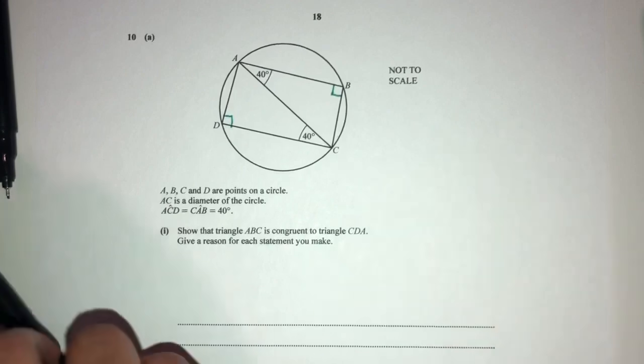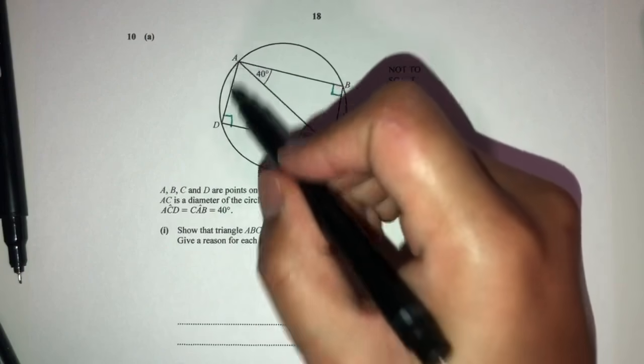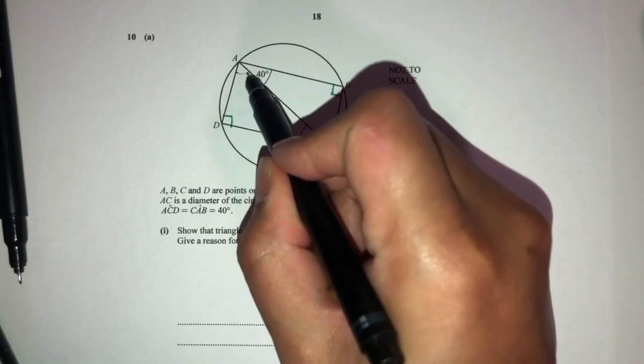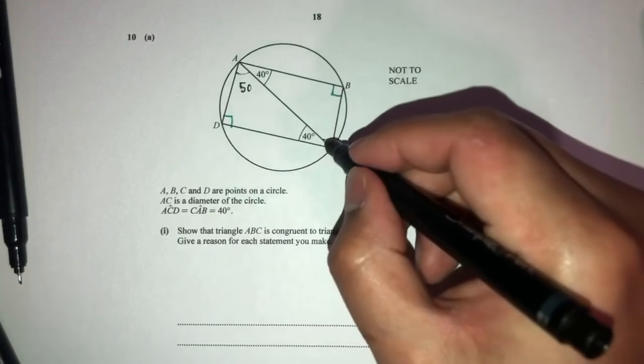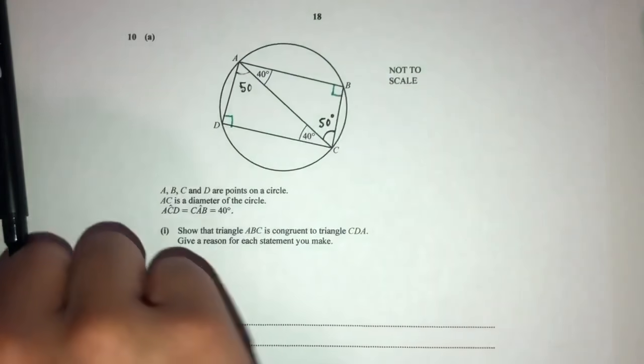So from what we can see here, pretty easy, but we can derive if this is a right angle triangle, this is 90, 40, this will have to be 50. You agree? Right? And this will have also to be 50. Okay, so we can write this down pretty easily.